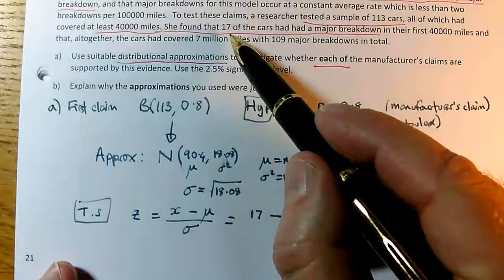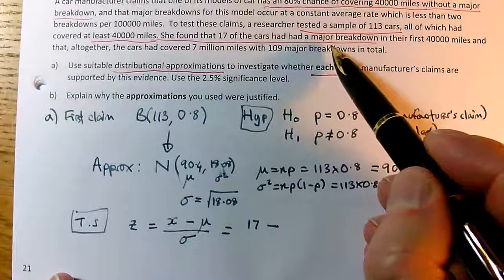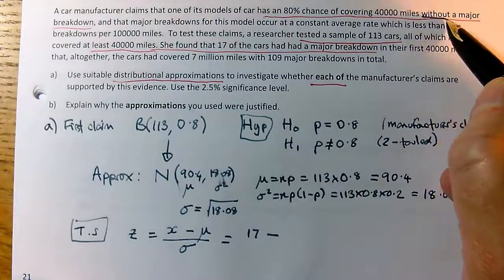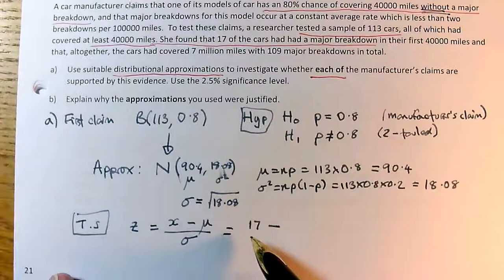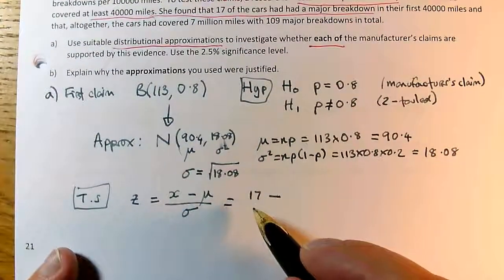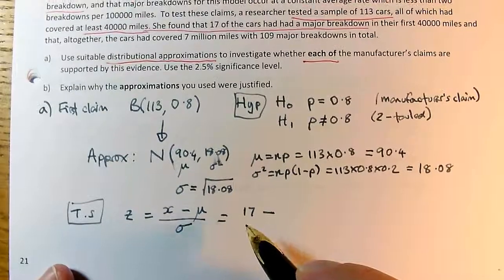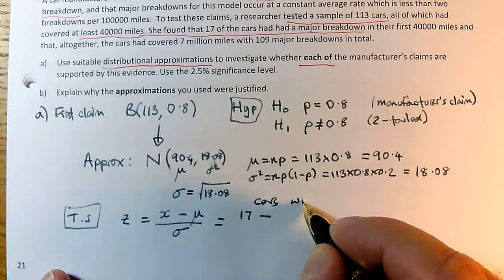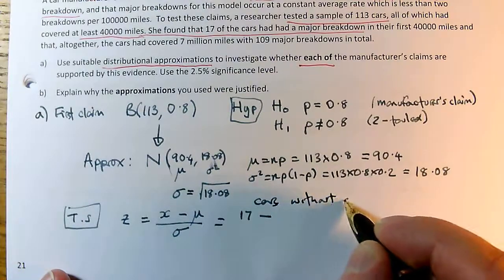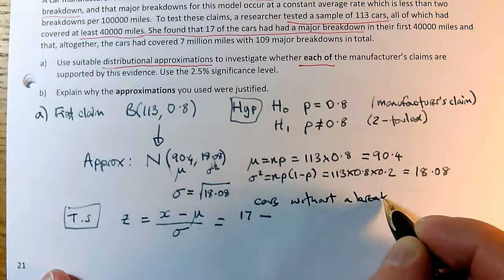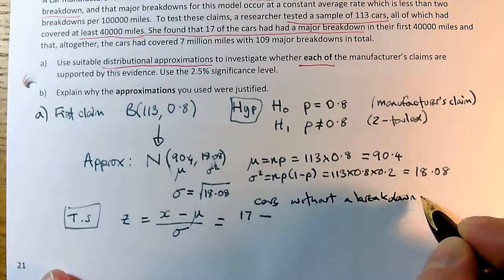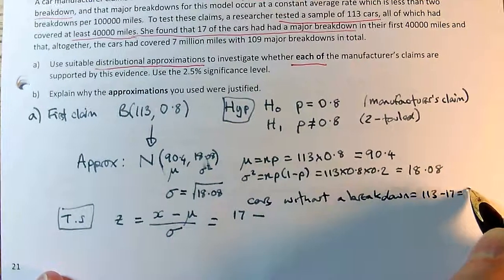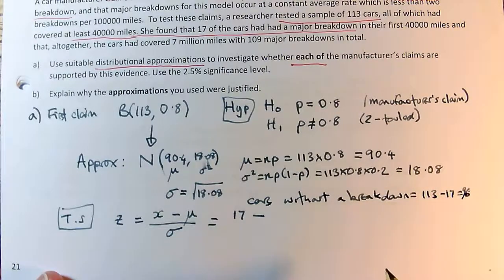So 17 of the cars had a major breakdown. But the 80% chance is the chance of not having a major breakdown. So my observed value is not 17. Okay, 17 cars do have a major breakdown, so the cars without a breakdown is the other ones. And there were 113 altogether, so it's 113 minus 17, which is 96, is my observed value.